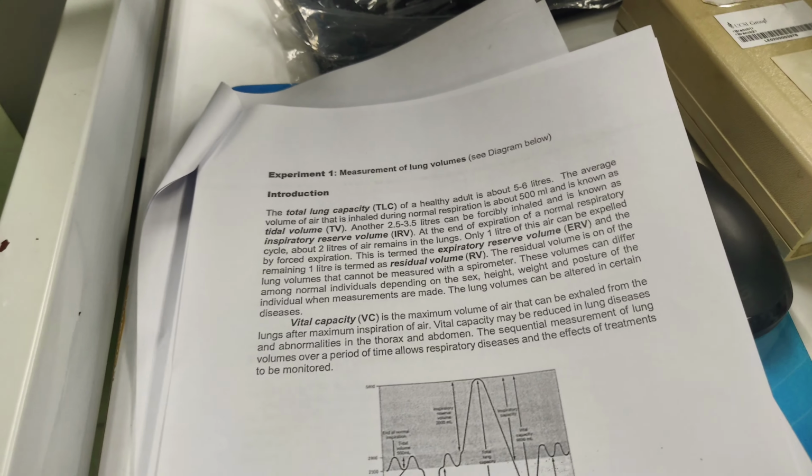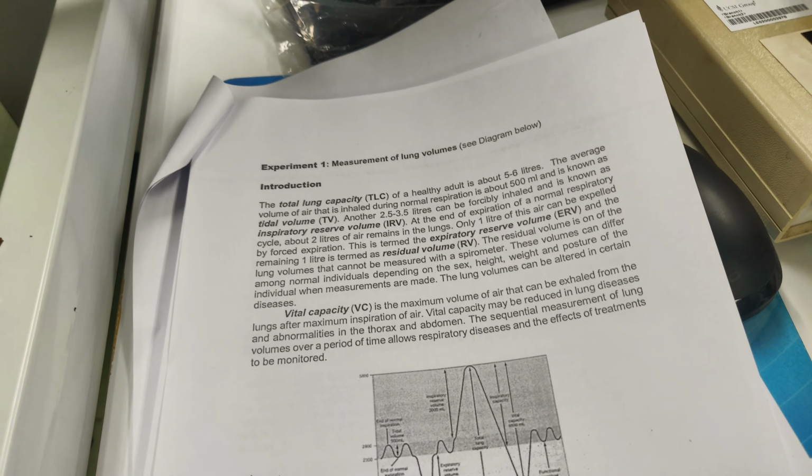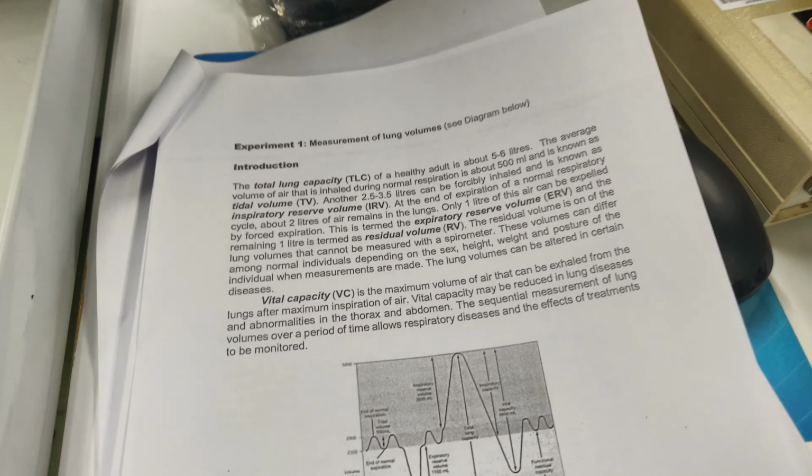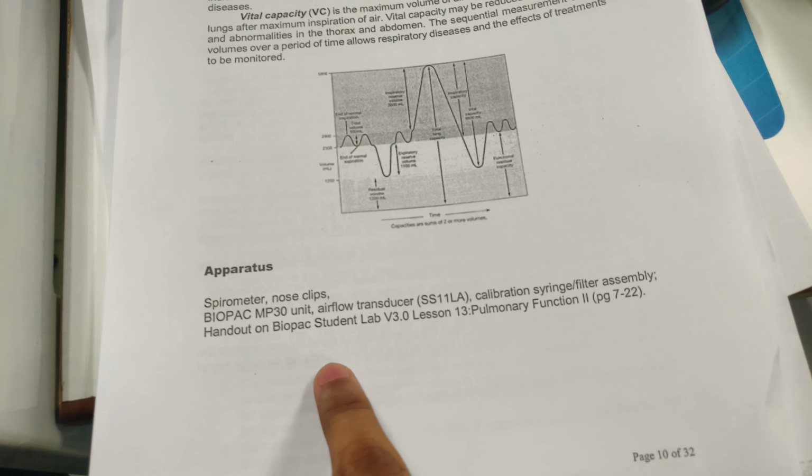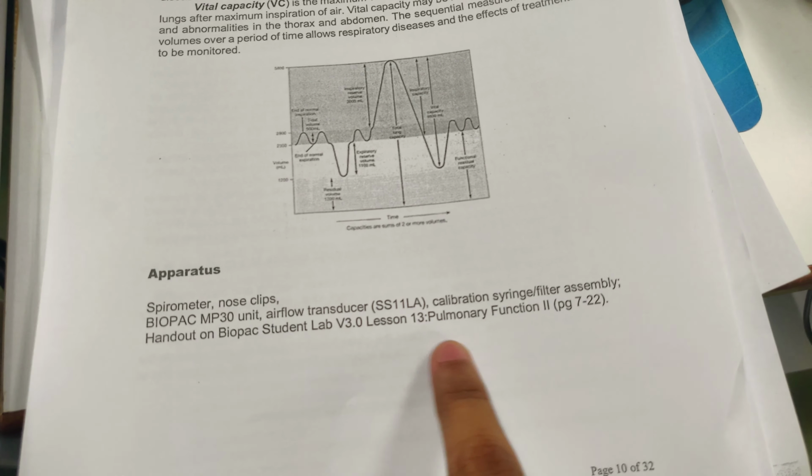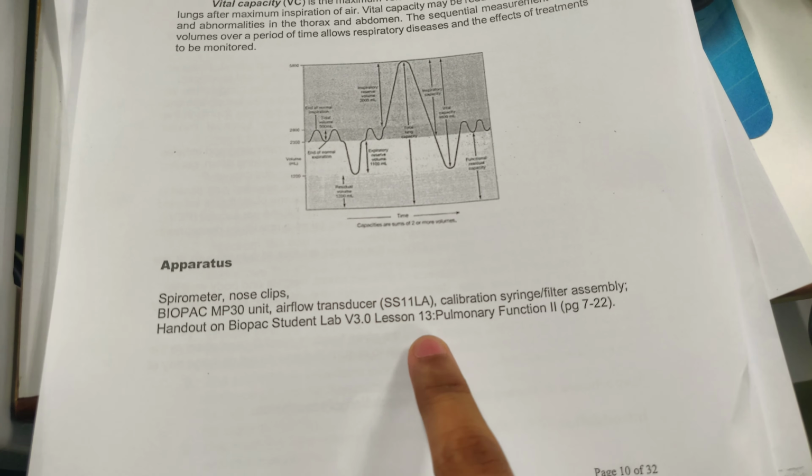Hi everyone. So for the next experiment, we are focusing on experiment number 1. As we can see here, in experiment number 1 we normally use the spirometer, but we have one small part for this experiment where we are using the BioPAD system. You can see here at the lowest area, we are using the BioPAD system, and for this one we can use lesson 13, which is the pulmonary functions number 2.